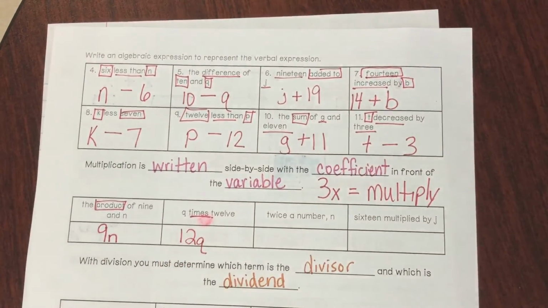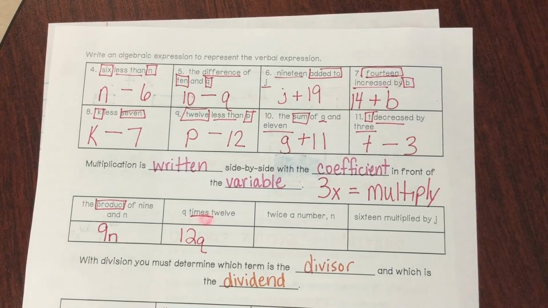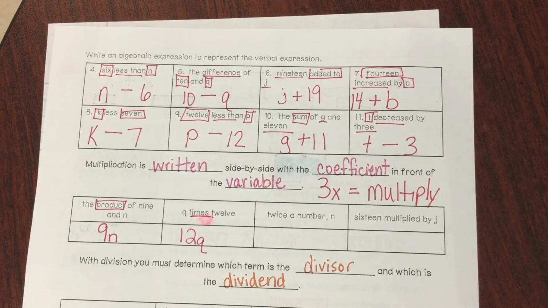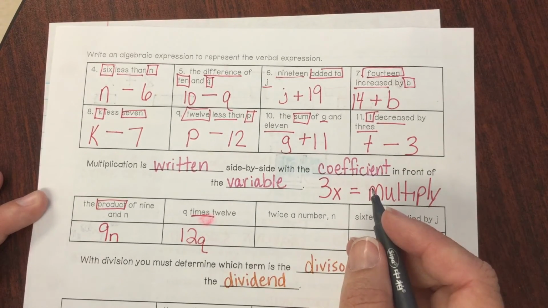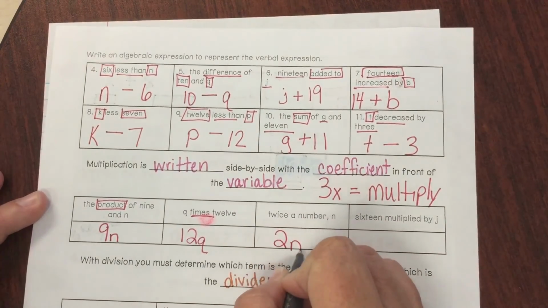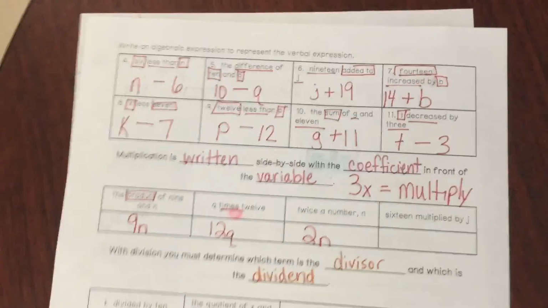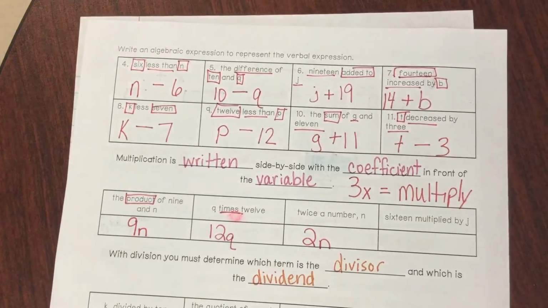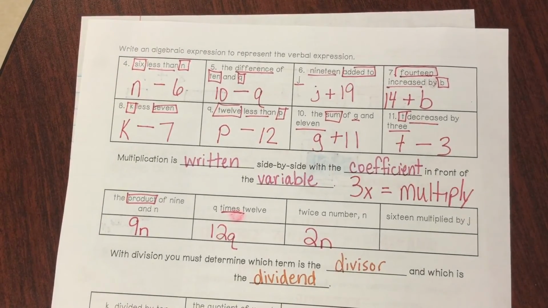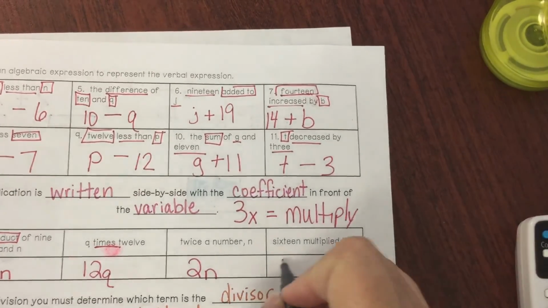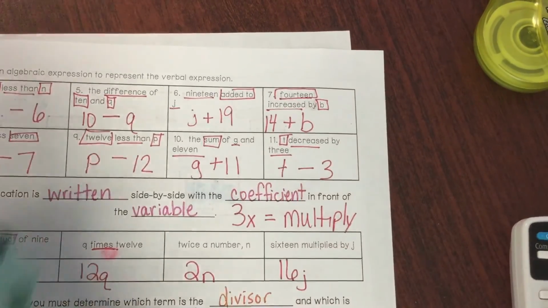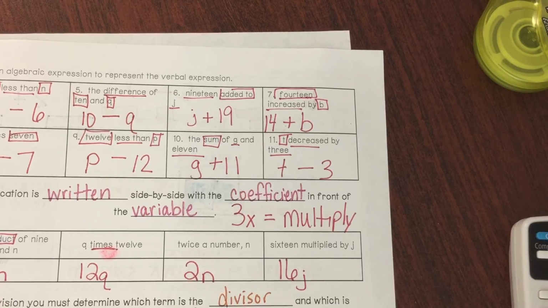Is your number always going to be the bigger one? Yes, when you're multiplying, your number will always come right before your variable. And then we've got twice a number. Twice means that my coefficient is going to be 2. So it will be 2n. That was not good. It's okay. That's just my stapler for those of you watching. No worries. 16 multiplied by j will be 16 multiplied by j.